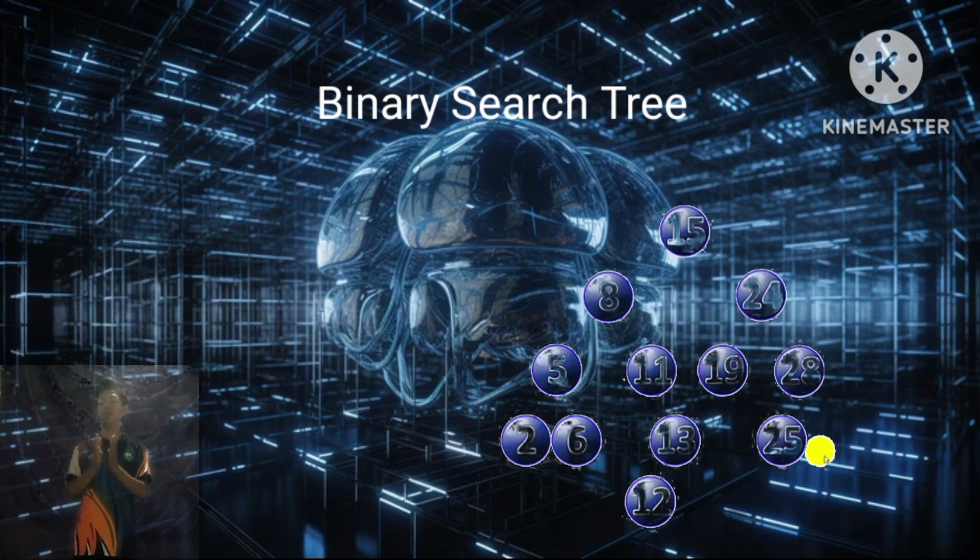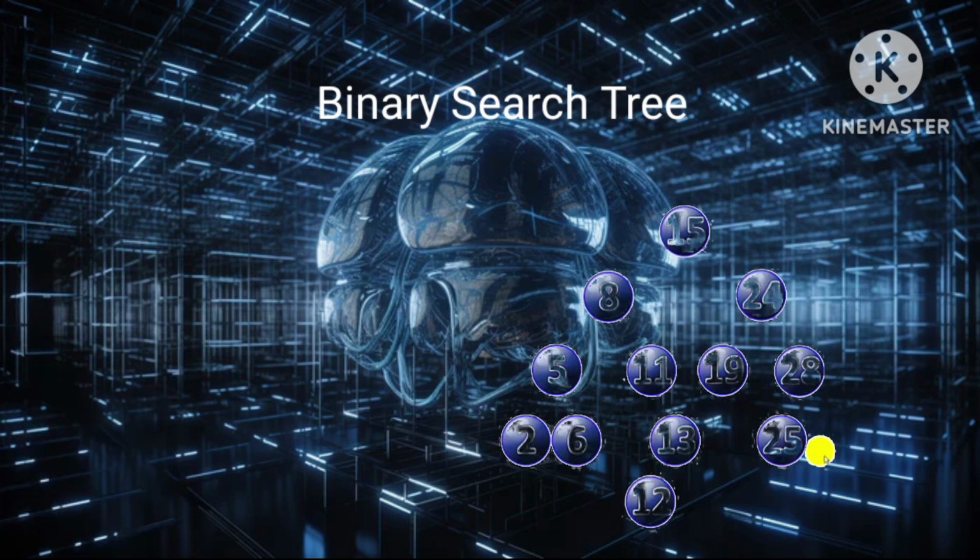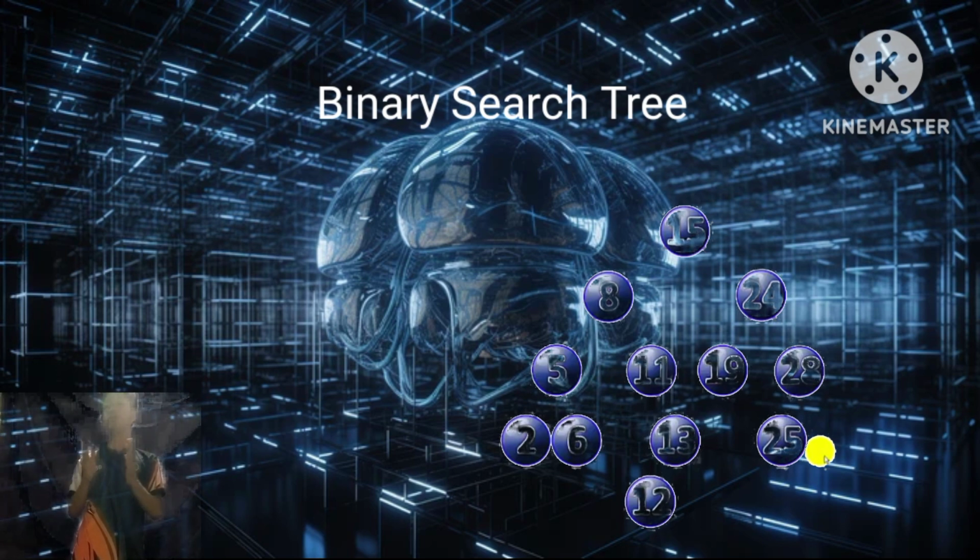For a binary search tree find operation, we also start at the root. Let's say we want to find 19. Our first comparison is: is 19 less than 15? It is not, so we take the right subtree. Is 19 less than 24? Yes, it is, and there we find 19, so the find operation is pretty simple.